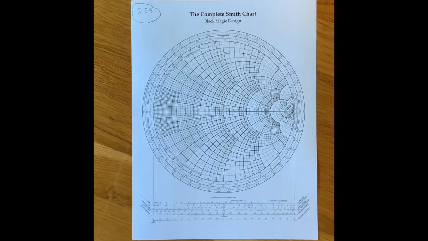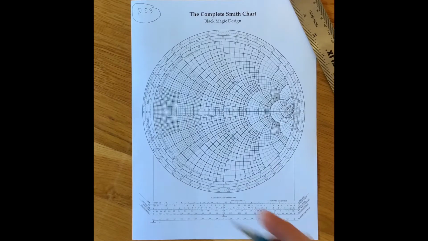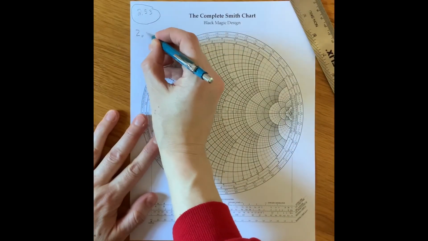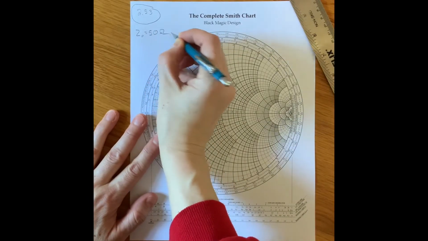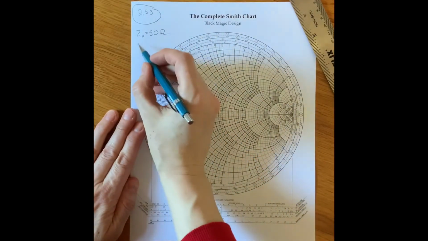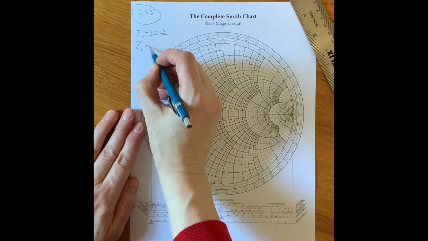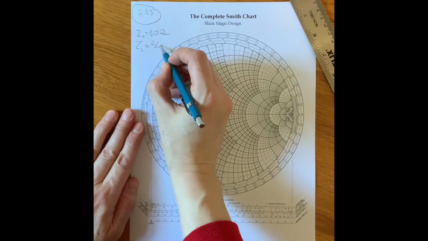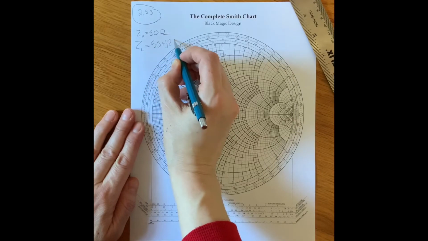As a Smith chart example, we're going to do problem 2.53, which is: a 50 ohm transmission line is terminated in a load with the load impedance equals 50 plus J 25 ohms.